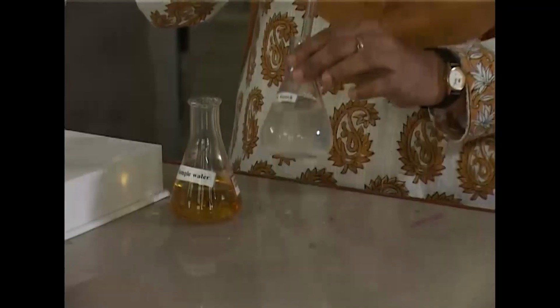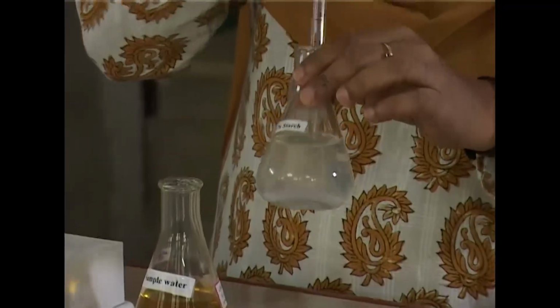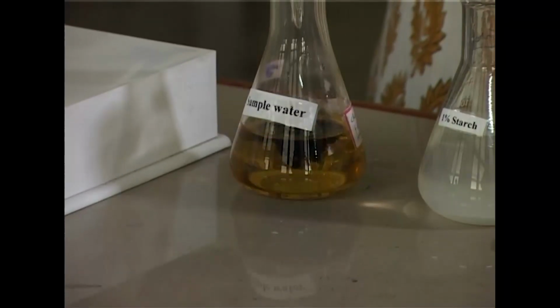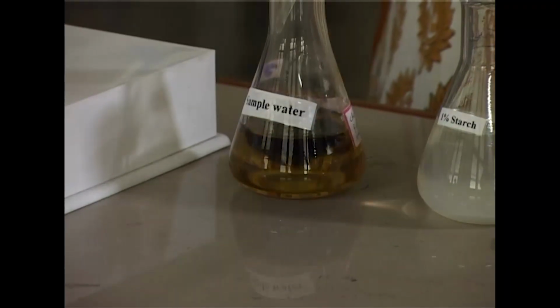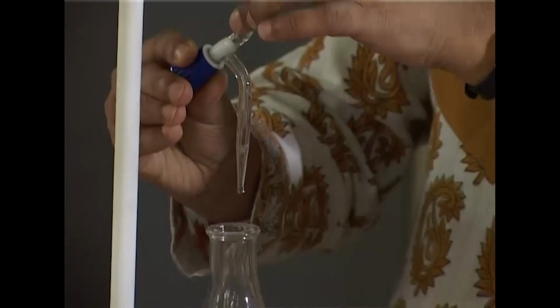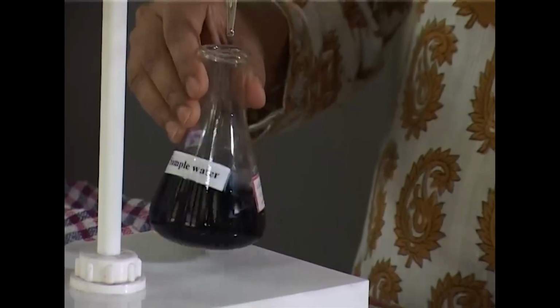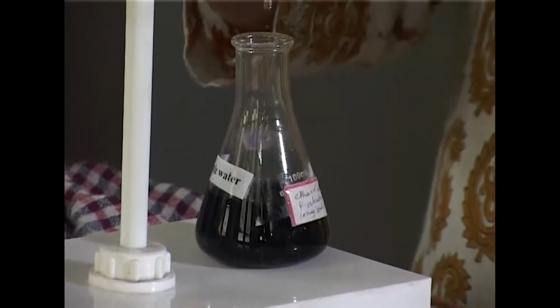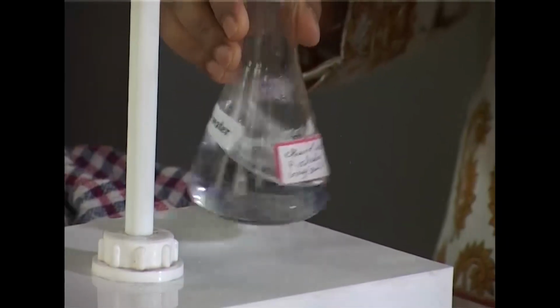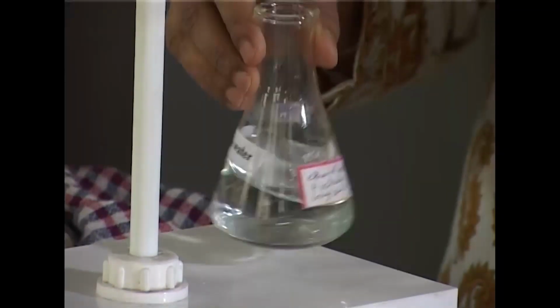Now after the appearance of the pale yellow color, we add about 1 ml of the starch solution. And immediately after the addition of the starch solution, we find that a blue-black color is formed and the titration is continued till this blue-black color, here you can see in this flask, changes to a transparent color. That means this is the end point, when the blue-black color totally disappears and becomes colorless. So this is the amount of the titrant, that is the sodium thiosulfate, required to bring this reaction to the end point.